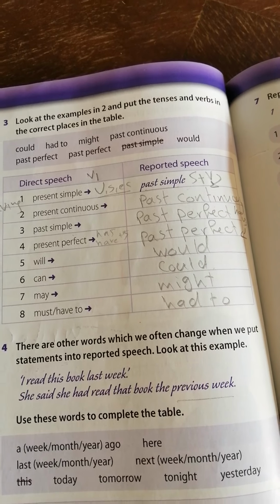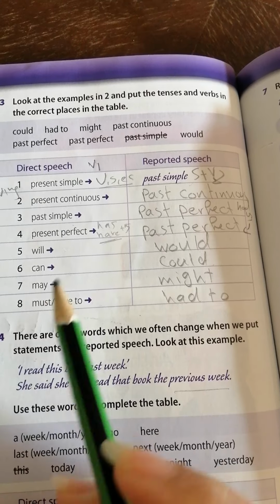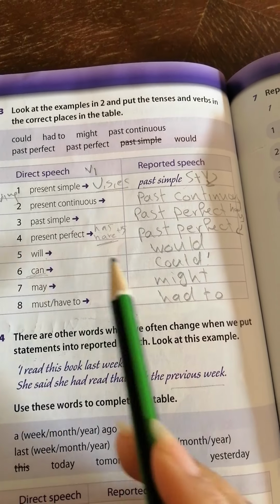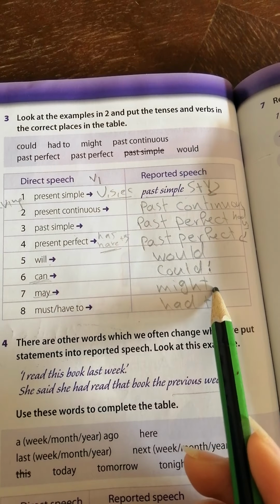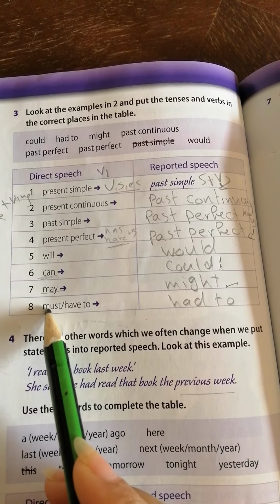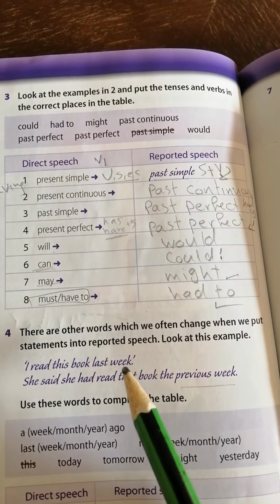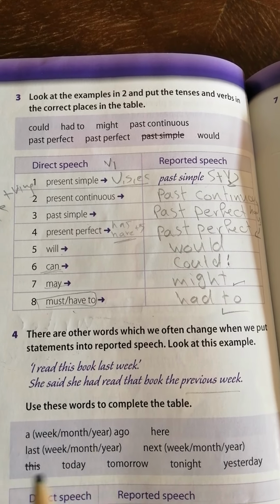You change only the helping verb to have. If it's will, we change it to would. If it's can, we change it to could. If it is may, we change it to might. If we have it in the form must or have to, obligation, we change it to had to. Must to have to, we change it to had to.